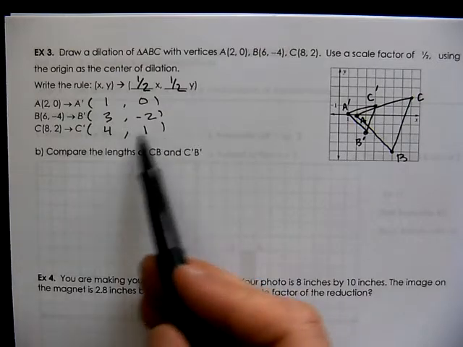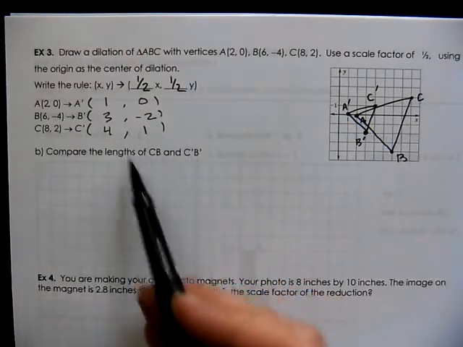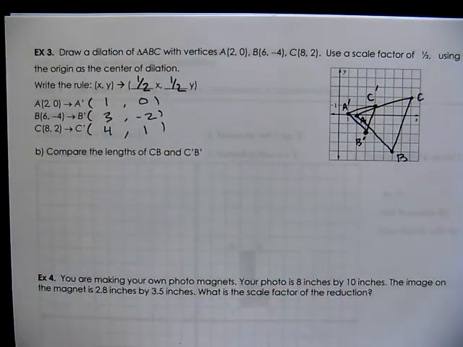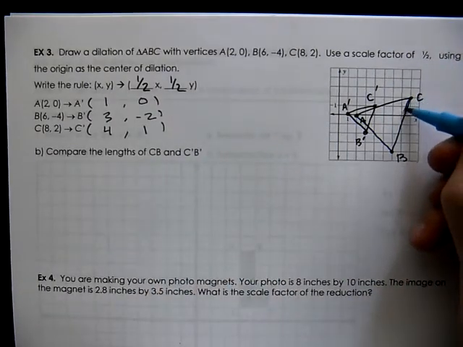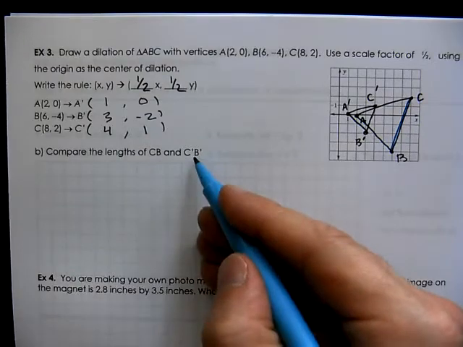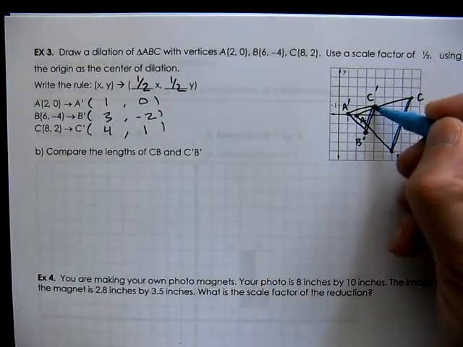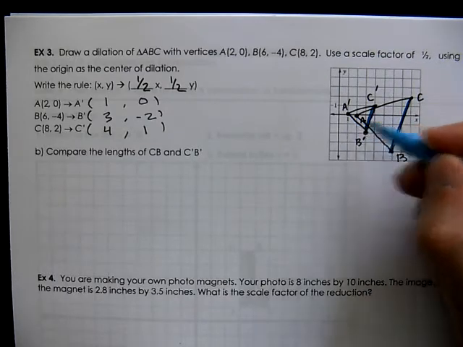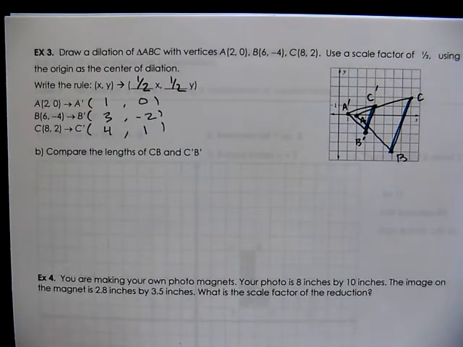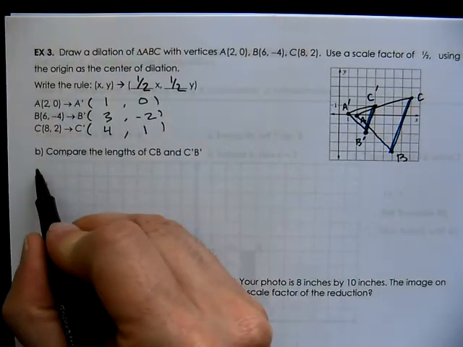We're not going to check every pair of sides. Let's just focus on one pair of corresponding sides. So we're looking at this length from C to B, and this length from C prime to B prime. So those are the corresponding sides we're focusing on, and because they are slanted in length, we have to use the distance formula. We can't just count the length. And so we'll set this up.